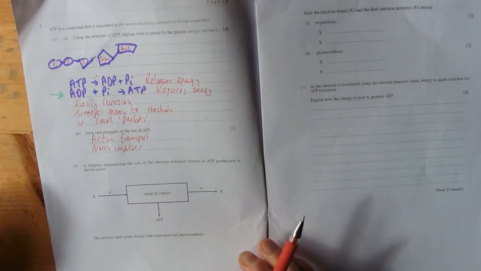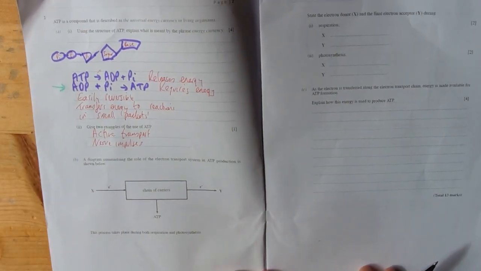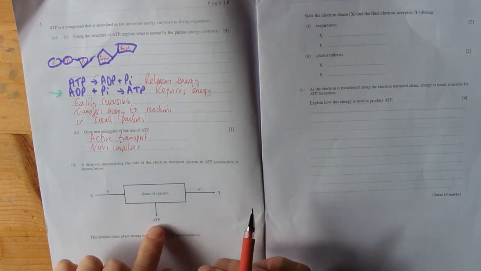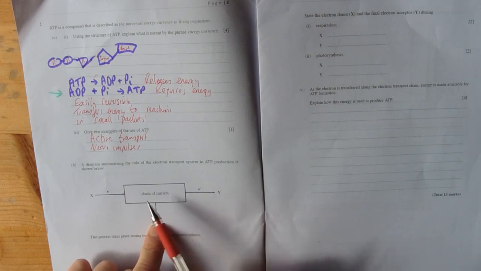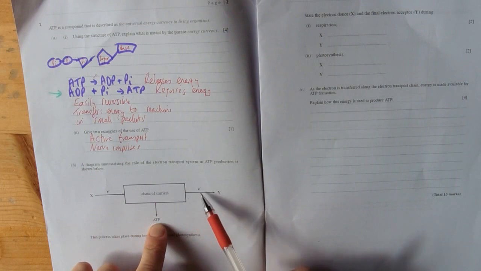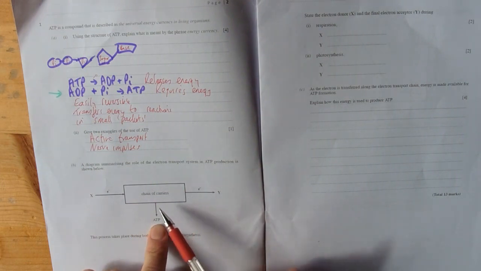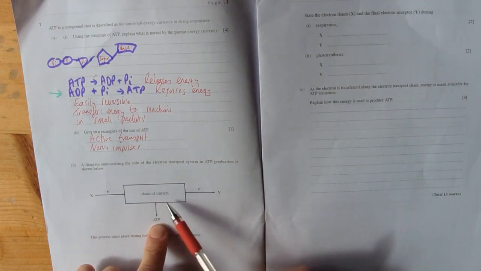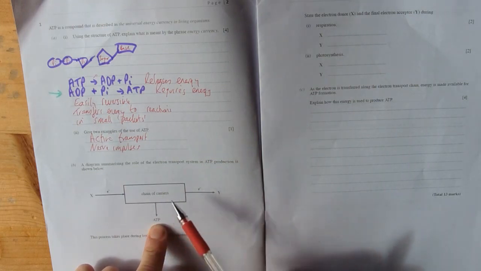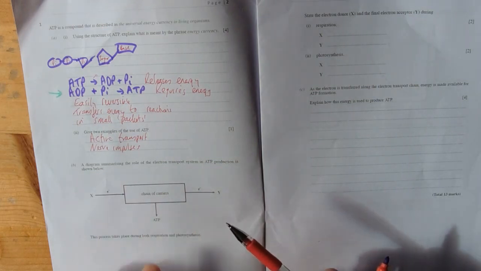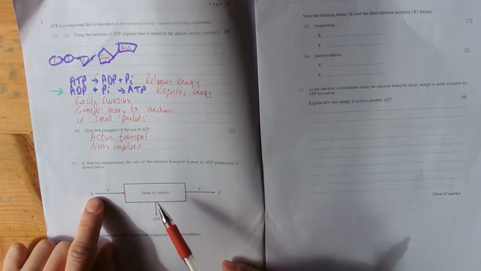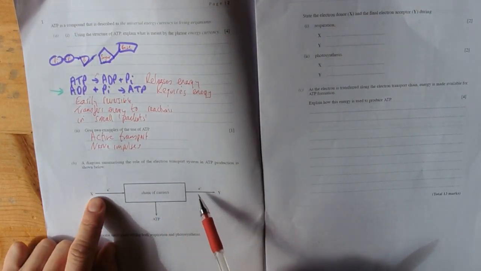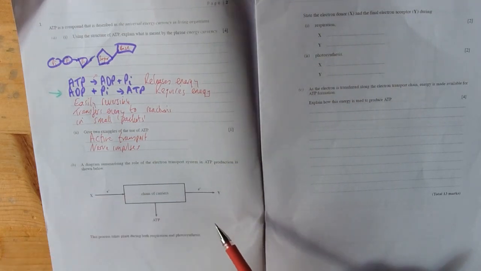It says this takes place in both respiration and photosynthesis. So we make ATP. Think about respiration, where that's made, and the clue there is a chain of electron carriers, so electrons going in, electrons going out. So the electron transport chain is to do with oxidative phosphorylation in respiration.